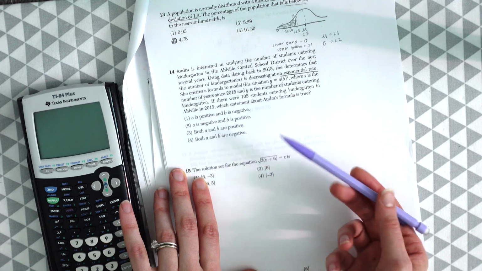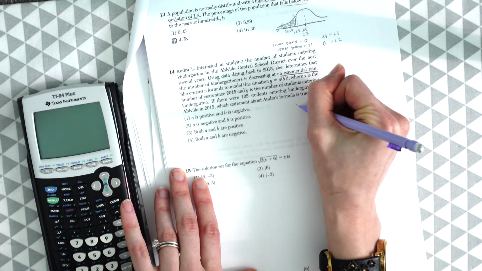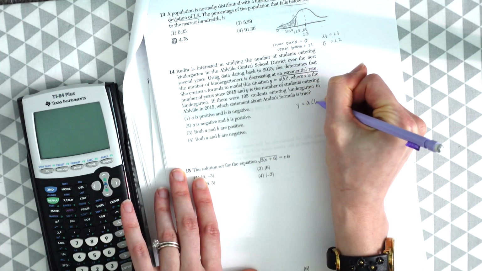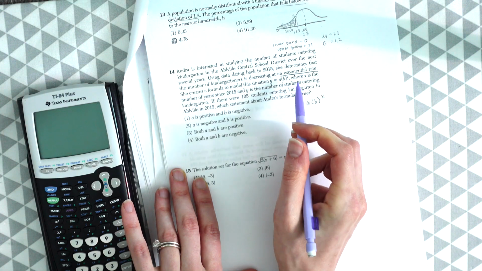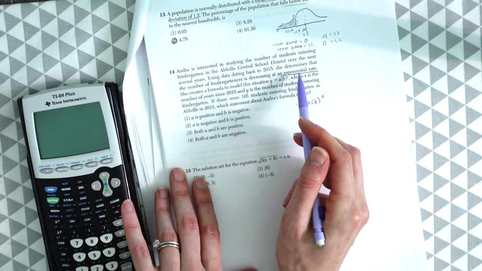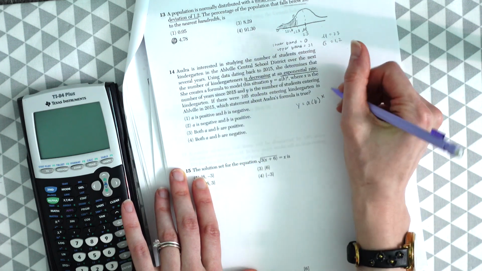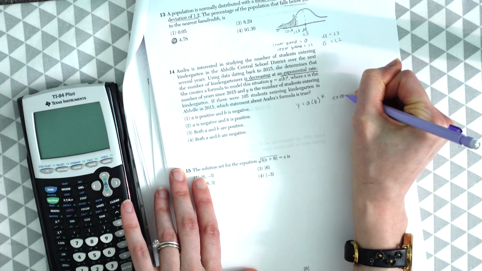So this is a lot of information. So I'm just going to sketch out on the side here what this might look like. She mentioned that the number of kindergartners is decreasing. So we know we're going to have an exponential decay formula.